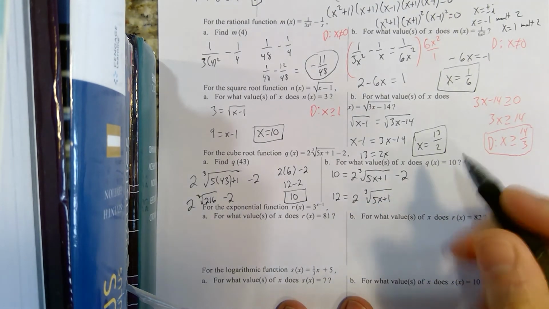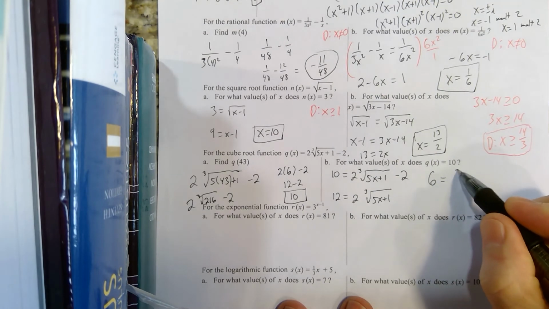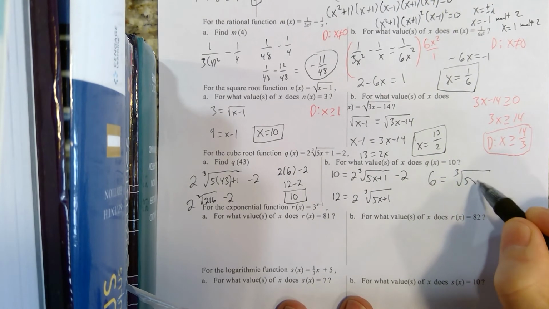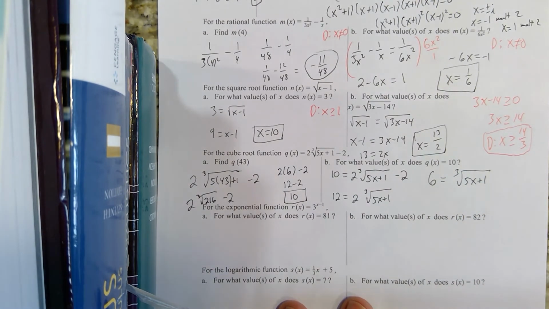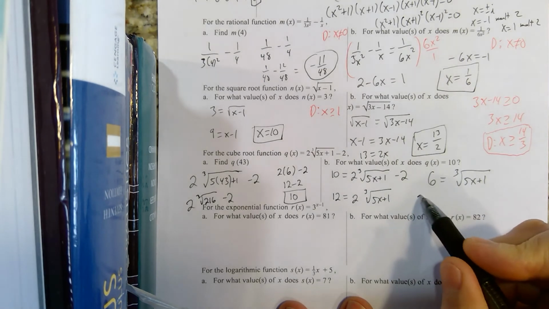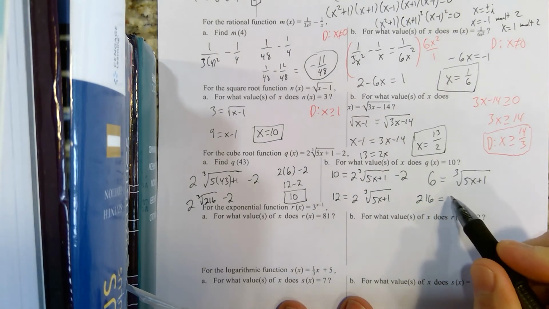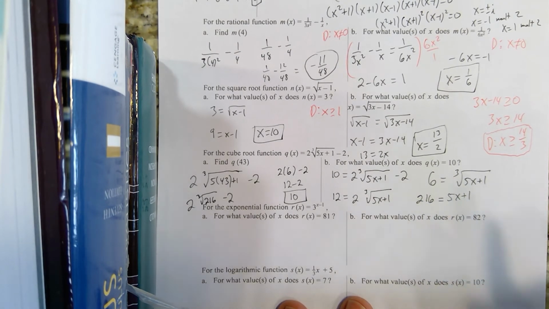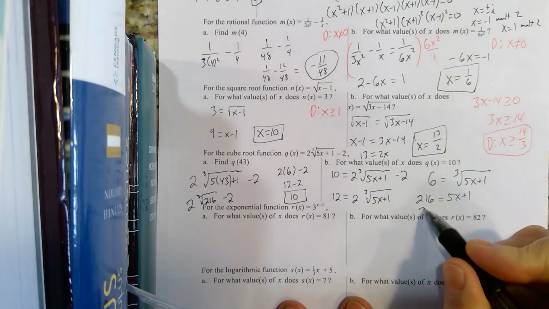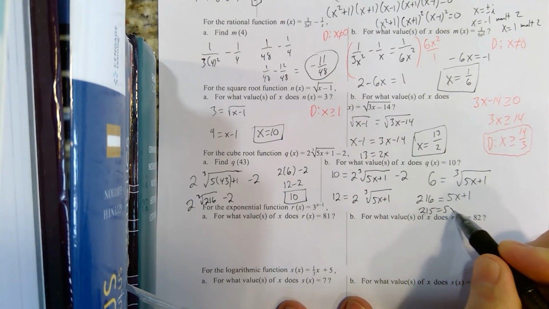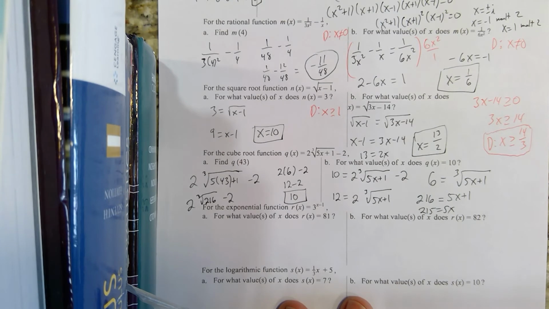Now I will divide by 2. And now I need to cube both sides. Subtract 1. And lastly, divide by 5.